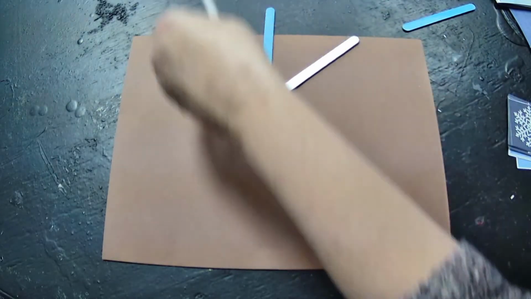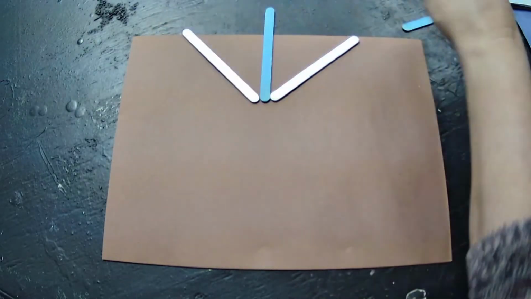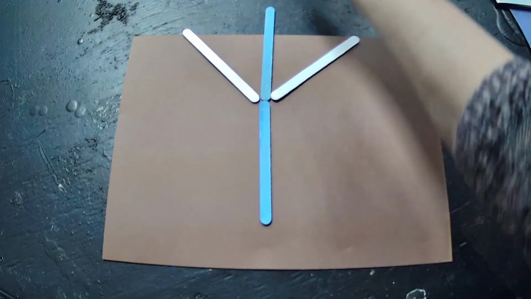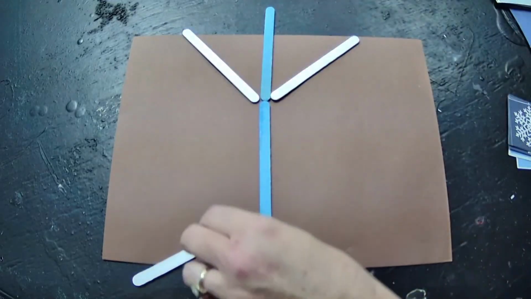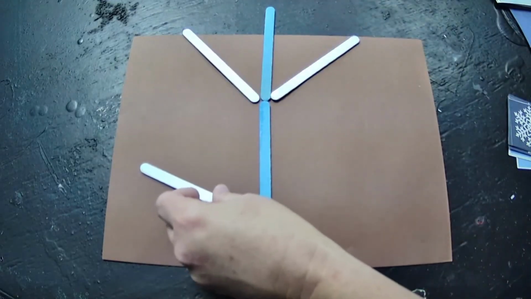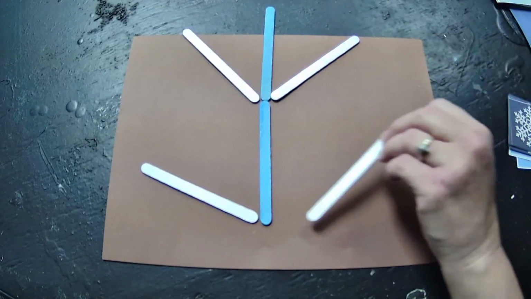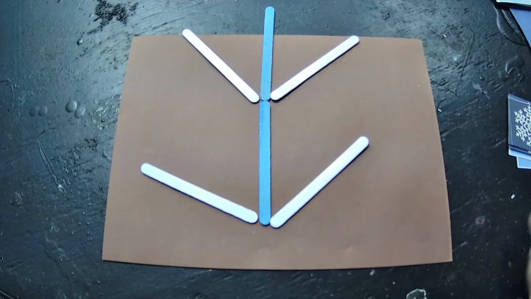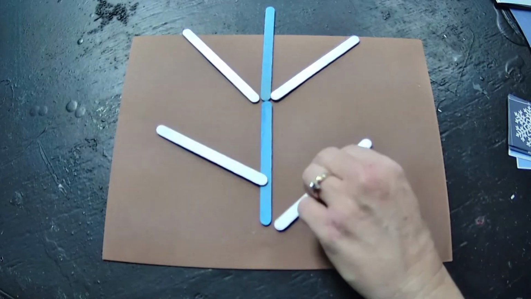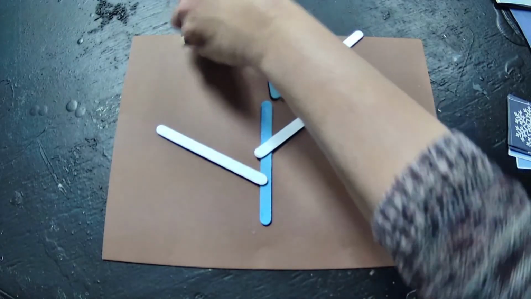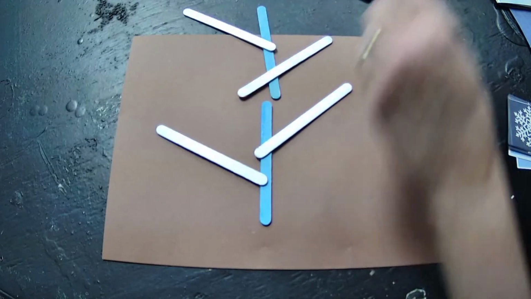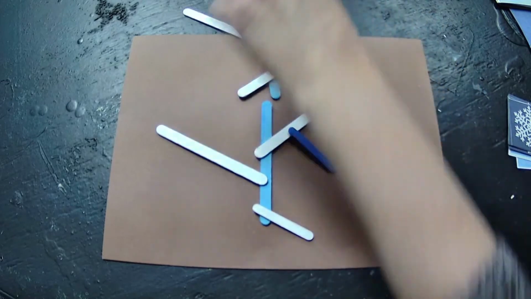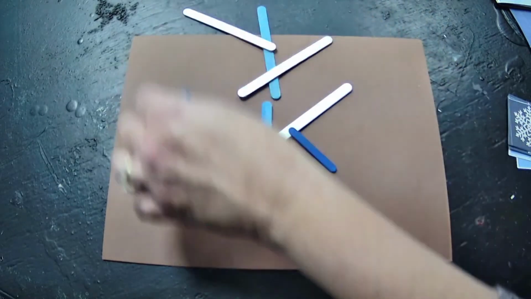2, 3, 4, 5. I want to make my snowflake silly. 5, 6. There's my snowflake. Kind of funny, isn't it? It's got my 6 sides there. But the possibilities are endless. You take the popsicle sticks and you can make your snowflakes look however you want them to. It doesn't matter. Be creative, okay?